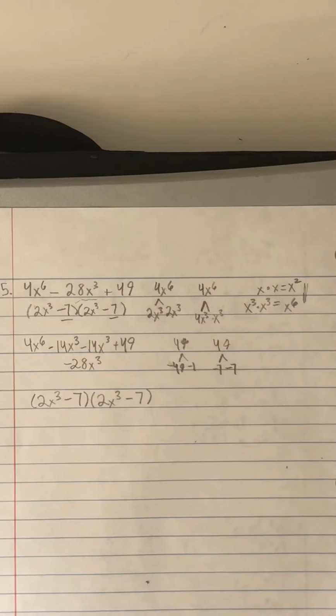Again, this is going to be a trial and error process, and you're going to have to do some practice with it, and you'll get better at it.